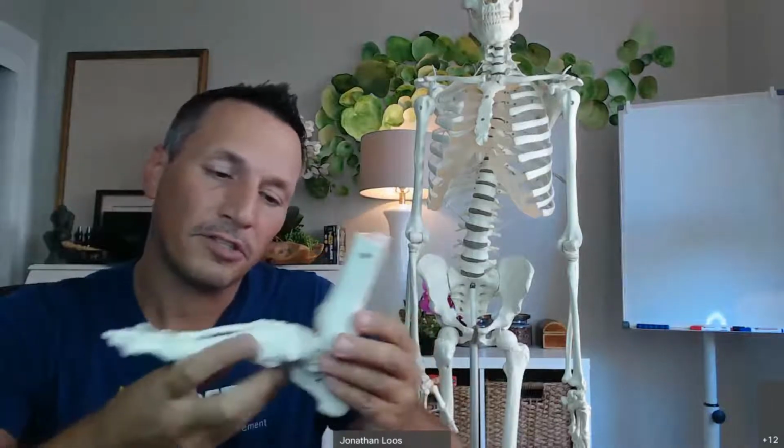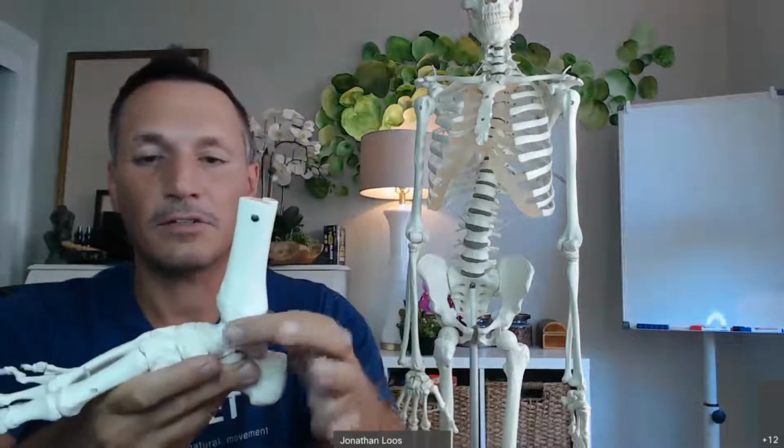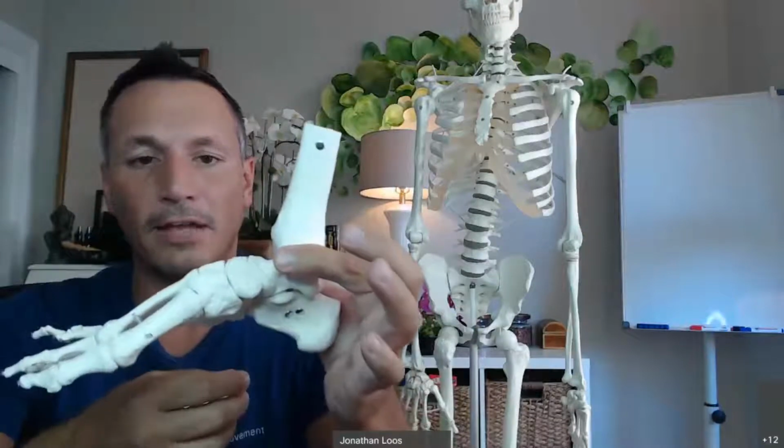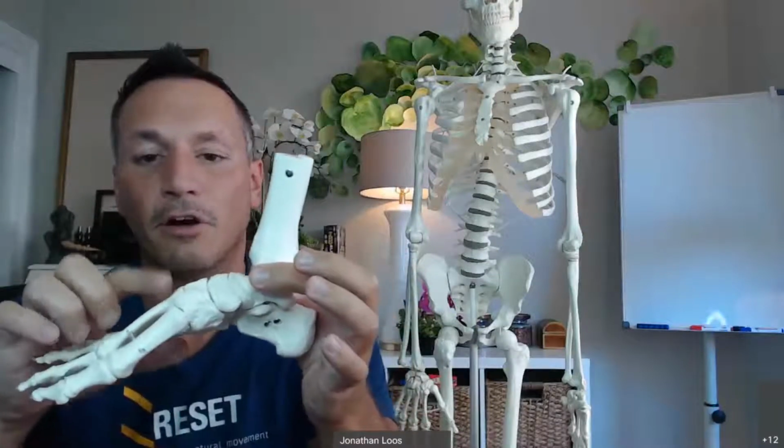And ankle dorsiflexion, as we said last week, is a product of the talocrural joint, the ankle joint, and it's also part of the mid-tarsal joint as well.